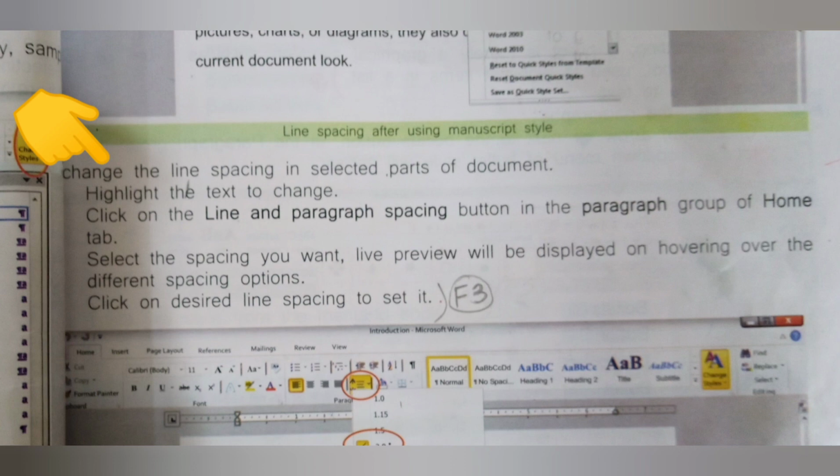Students, if we want to change the line spacing of the selected parts of document, then we will follow some steps. Number 1, you will highlight the text to change. After this, click on the line and paragraph spacing button in the paragraph group of home tab. After this, you will select the spacing you want so the live preview will be displayed on your screen. After this, click on desired line spacing to set it.